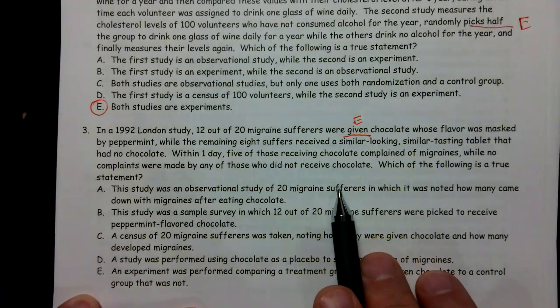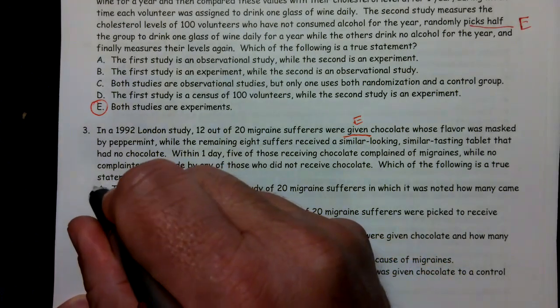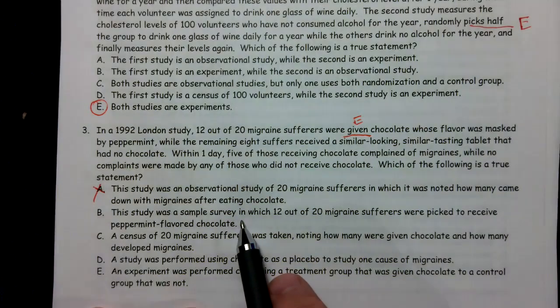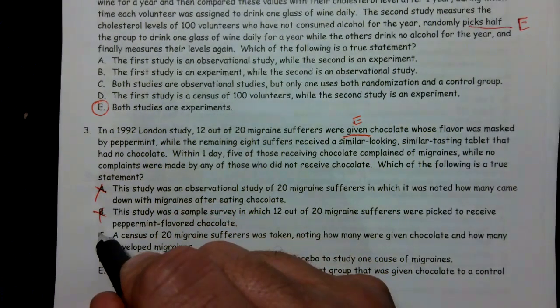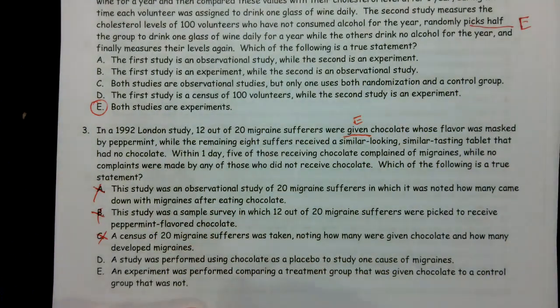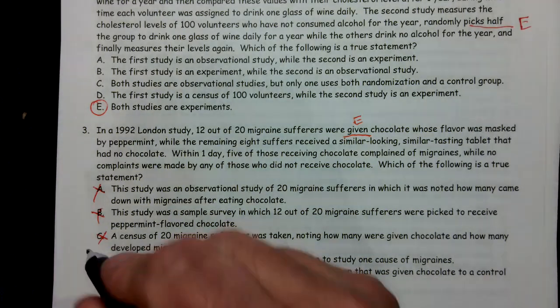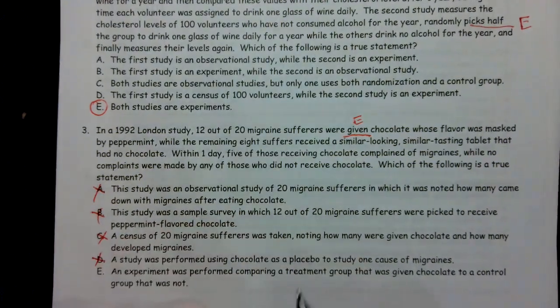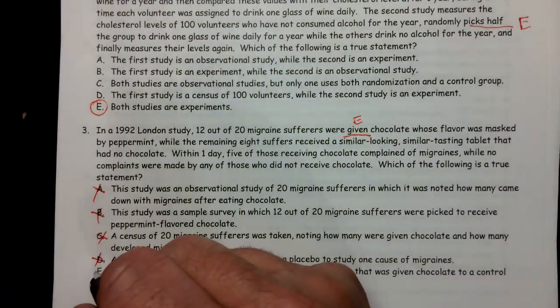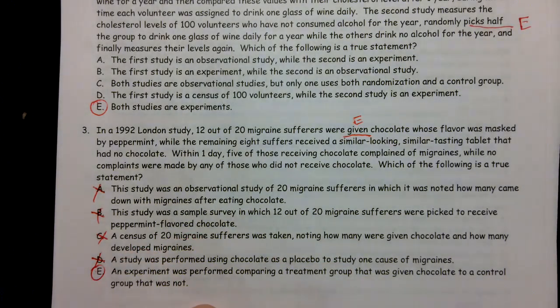Which of the following is true? This was an observational study. That's not true. This study was a sample survey. No. A census means we surveyed the entire population. A study was performed using it as a placebo. Nope. The chocolate is not a placebo. The chocolate is the treatment. And so this is E. An experiment was performed comparing a treatment that was given chocolate to a control group that was not. The placebo was the group that was not given chocolate.